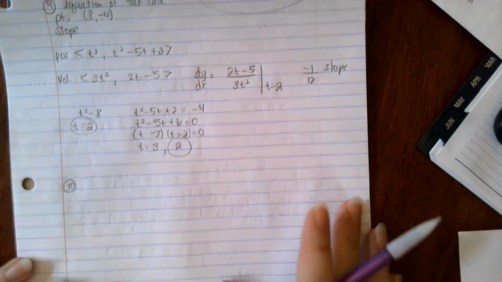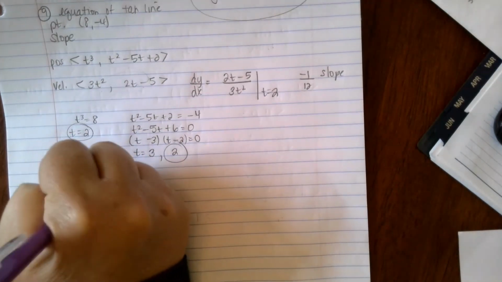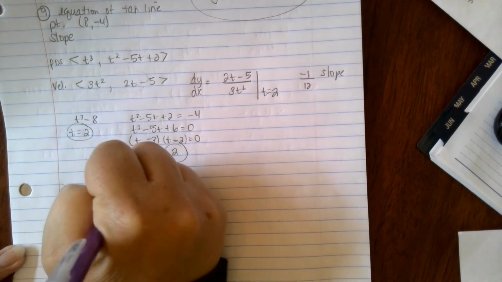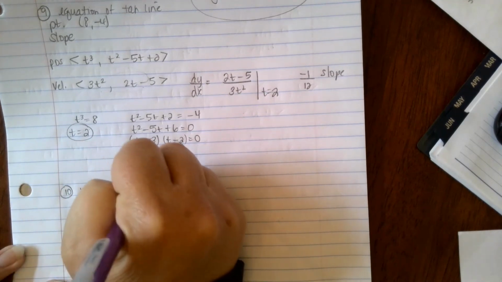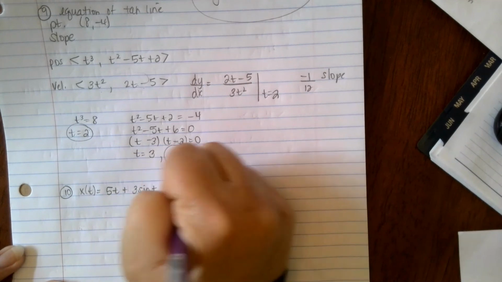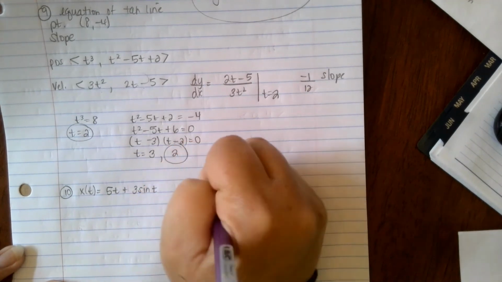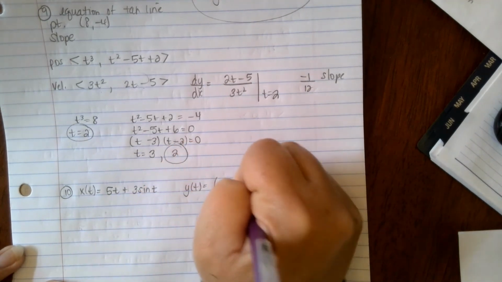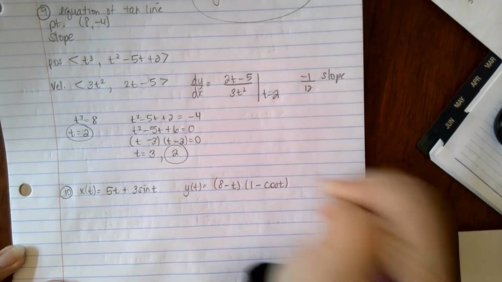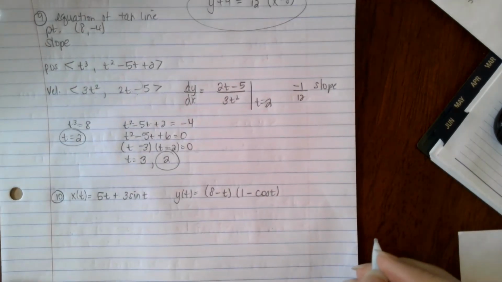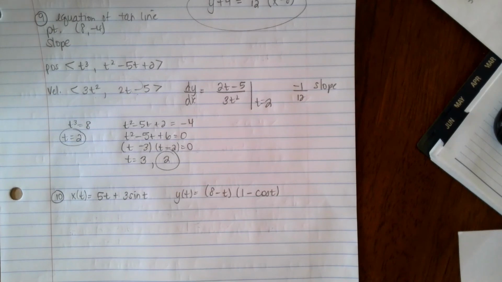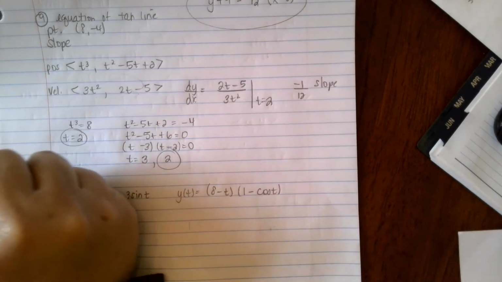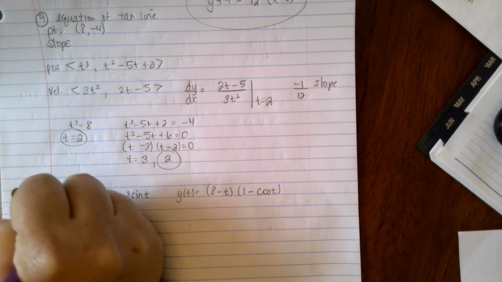Okay, interesting. So we have x of t is equal to 5t plus 3 sine t. And then we have that y of t is equal to 8 minus t times 1 minus cosine t. All right, so it's saying find the velocity vector at the time when the position is x equals 25. All right, so this is our position. So let's find our velocity vector.